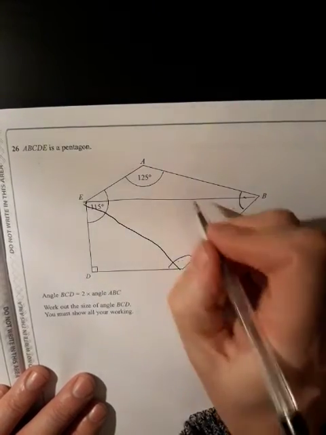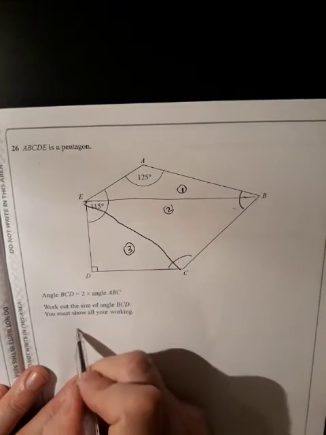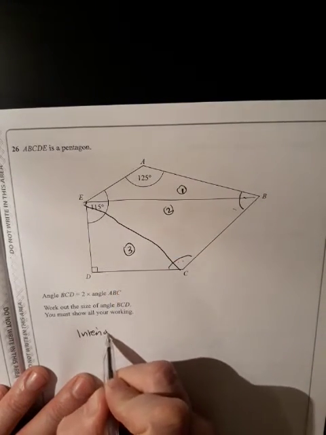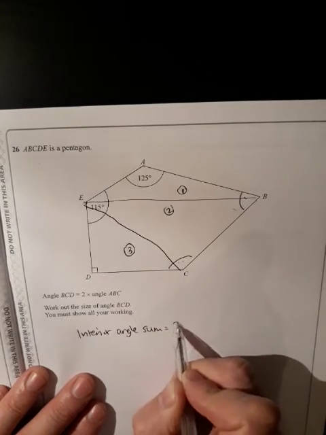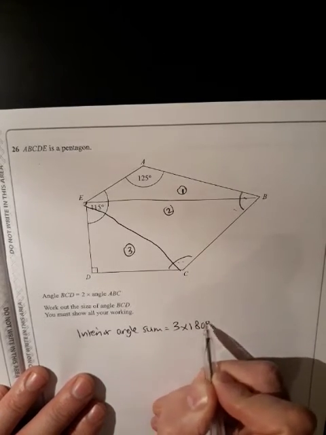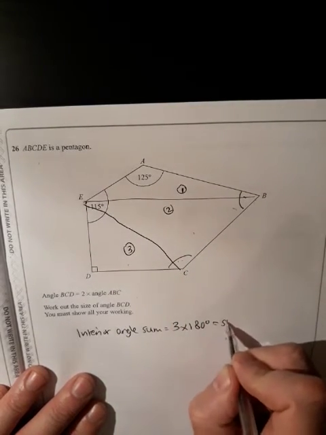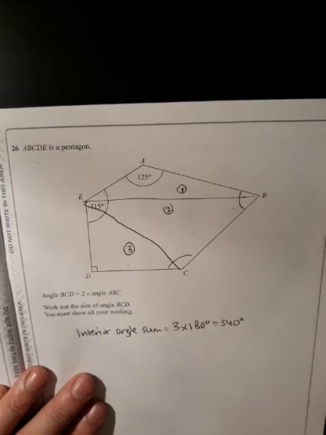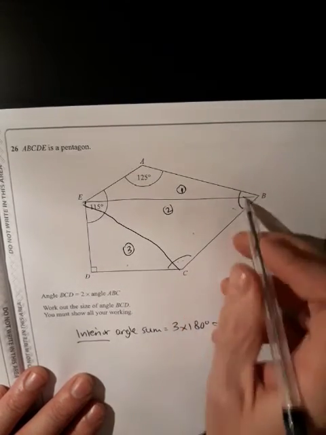So how many triangles have we just made? 3. Okay, so the interior angle sum is 3 times 180 degrees, because each triangle's got 180 degrees in it. So actually they've got to add up to 540 degrees. Okay, so how are we going to find these two angles then?